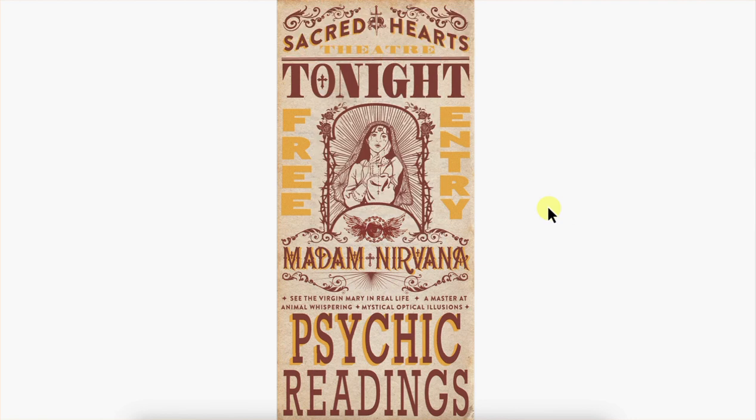All right. Next up is Eduardo. Here's your poster. Really great imagery. Really nice. Okay, and I see three colors. Hooray! Thank you. So my eye goes straight to the figure immediately. It's very compelling. It's really nicely drawn. Very beautiful work. Then it goes to tonight, and then I think it goes to free entry, and then down to psychic readings, and then I just start looking at everything else, like between Sacred Hearts and Madame Nirvana. So I think that works.